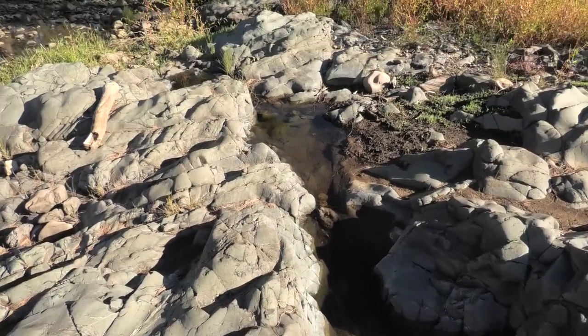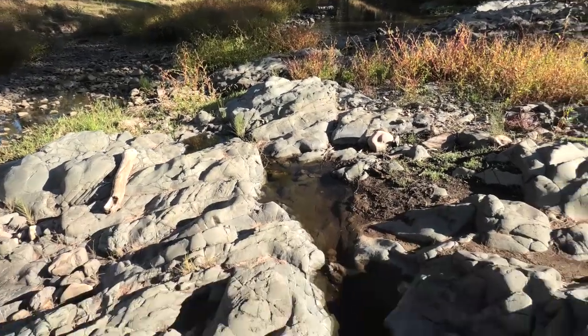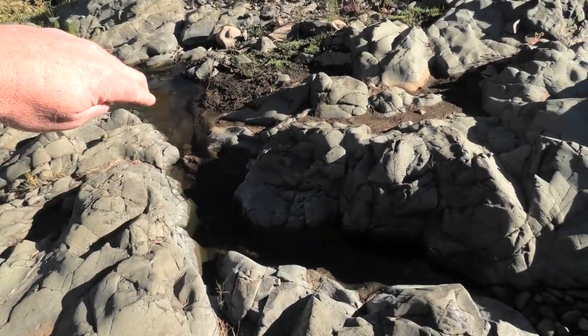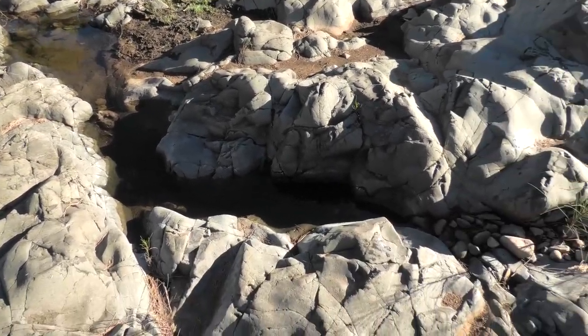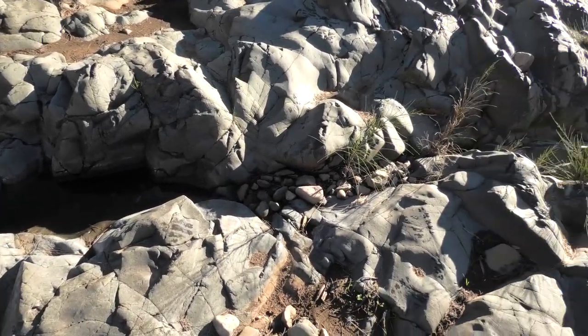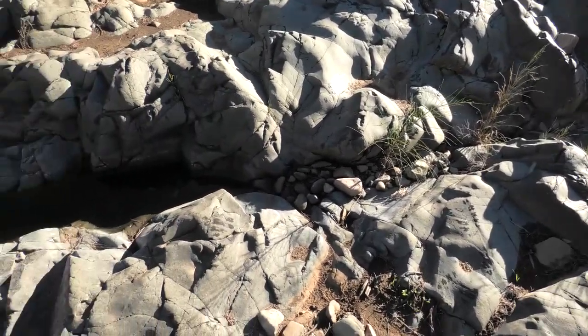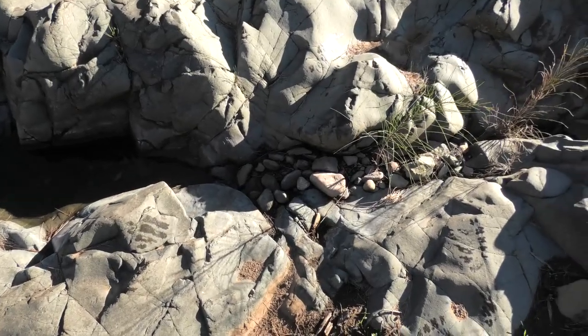It's almost clean there. You're looking downstream, so you know that the water pressure is hitting that and it's lifting all the material out and carrying it further away. That little crevice there, that's running at roughly 45 degrees to the angle of the flow, so it is able to capture some material and hold it.